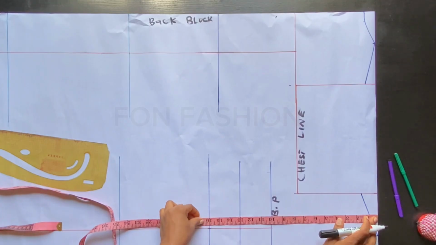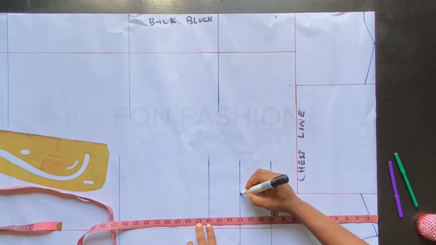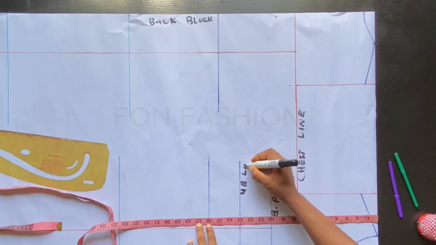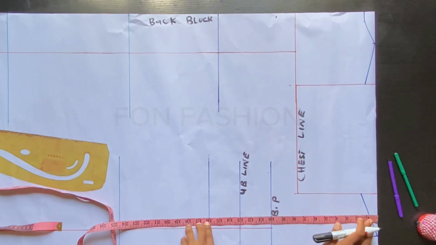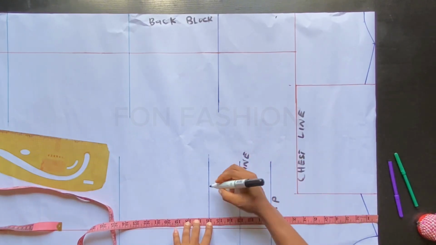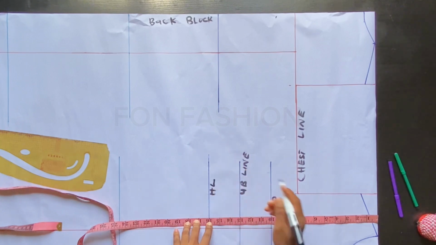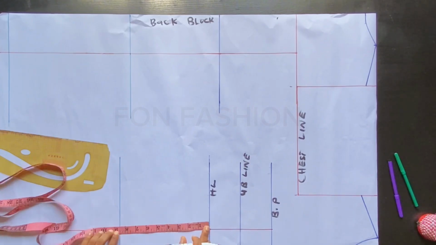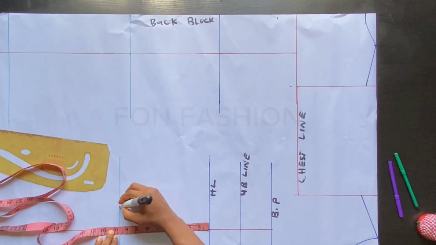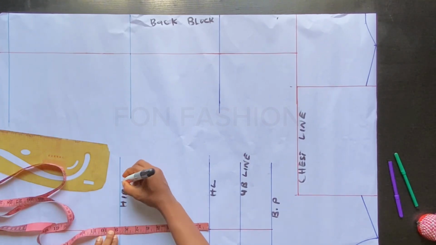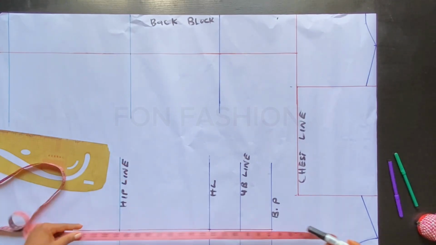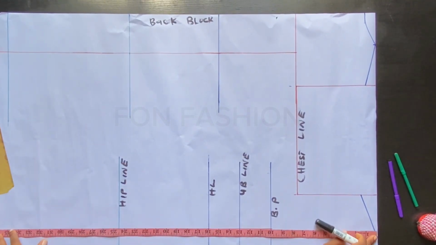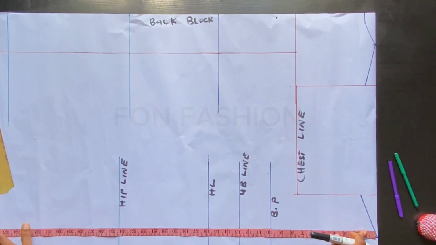I went ahead to mark my under bust measurement. Okay, so this is my under bust line and my shoulder to waistline. So this is the half length for the front, and from the half length I marked my hip line. That's the waist to hip line. Okay, and then my full length, the full length of the gown. I have full length measurement of 36 inches, so I've marked my full length.